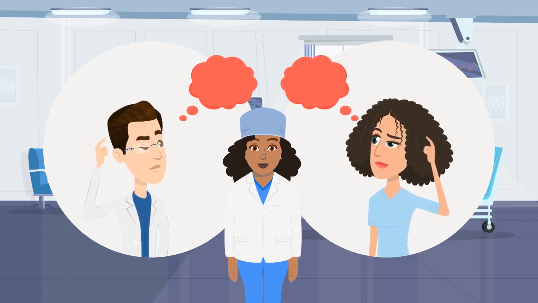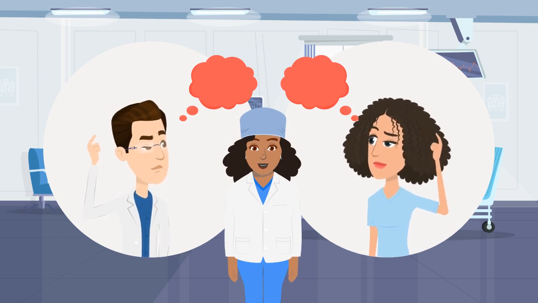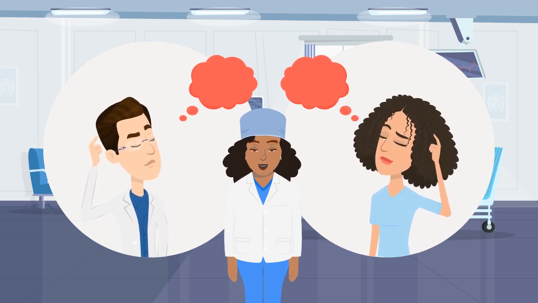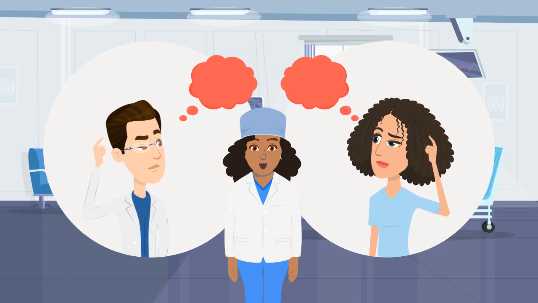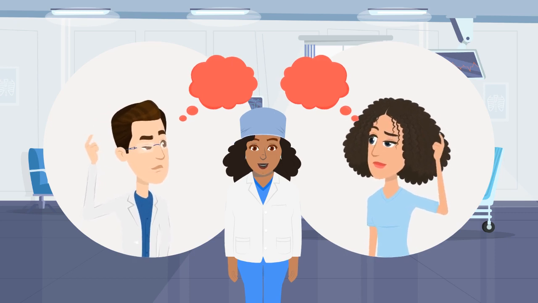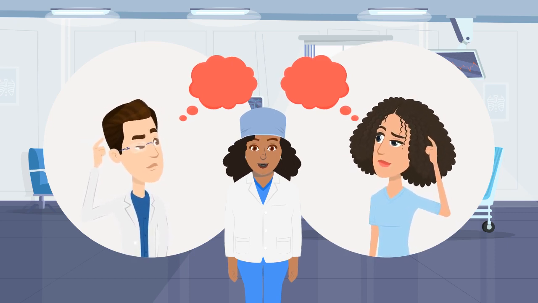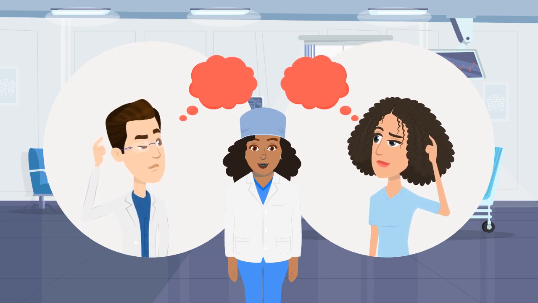So here's our man, Mr. Clarence. He's been taking this medication and he is not showing any improvement with his levodopa-carbidopa therapy. So now the healthcare team is perplexed. They're going to run more tests to rule out other possible diagnoses.